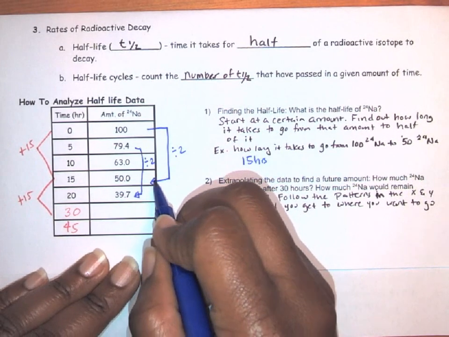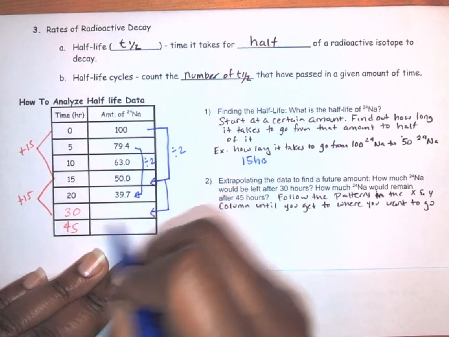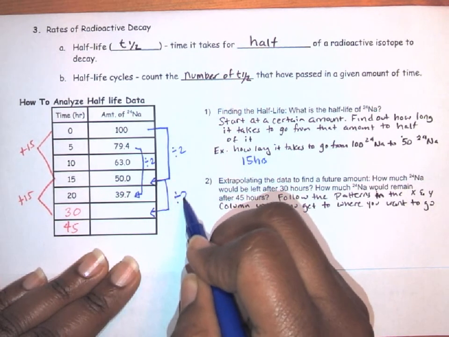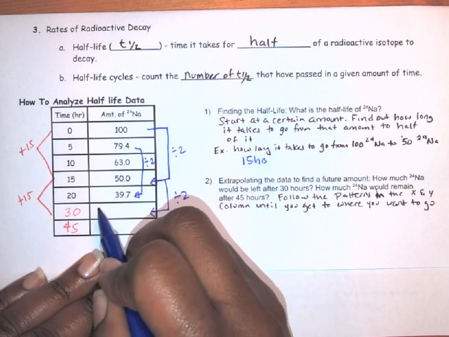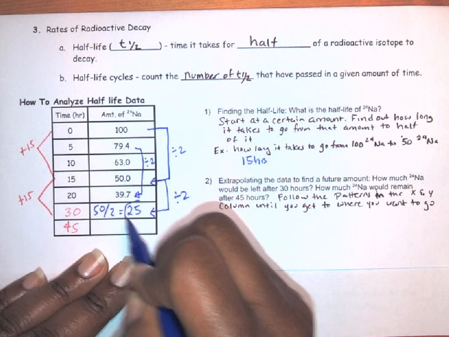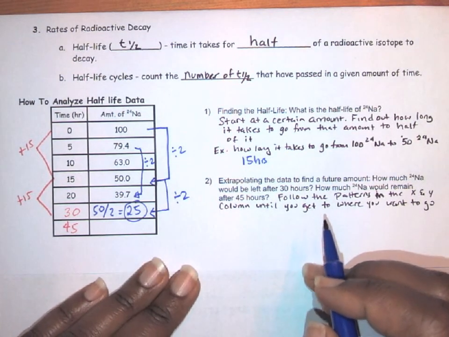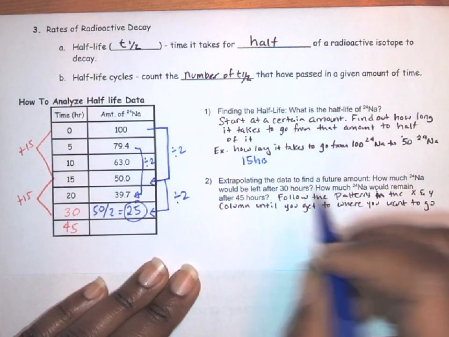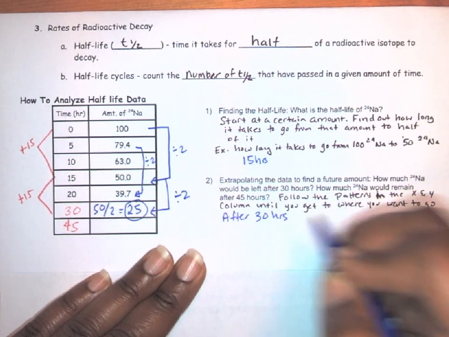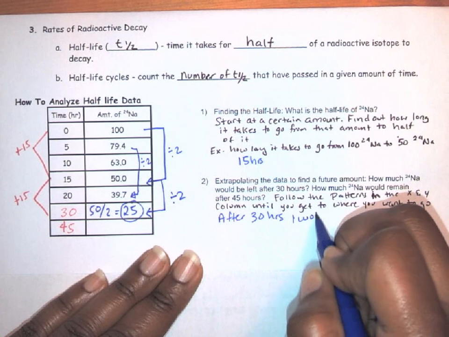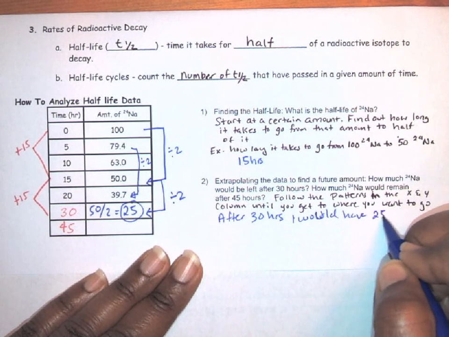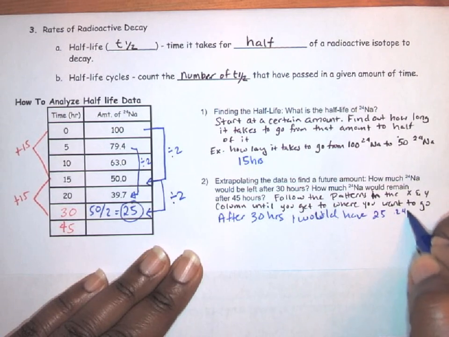So that means to go from 50 at 15 hours to 30 hours, again, I would just divide by 2. 50 divided by 2 equals 25. And so that's how much I would have after 30 hours. So after 30 hours, I would have 25 sodium-24 atoms, okay?